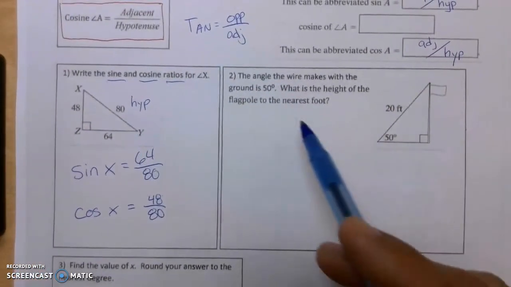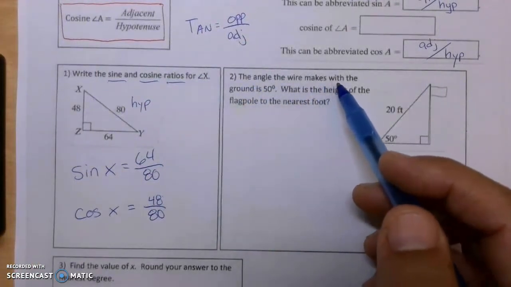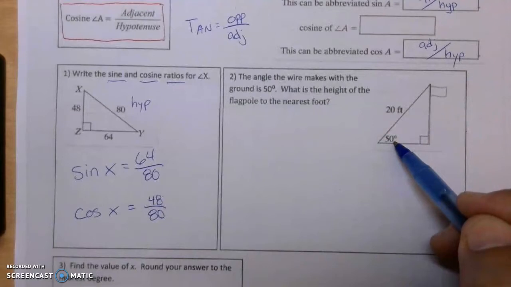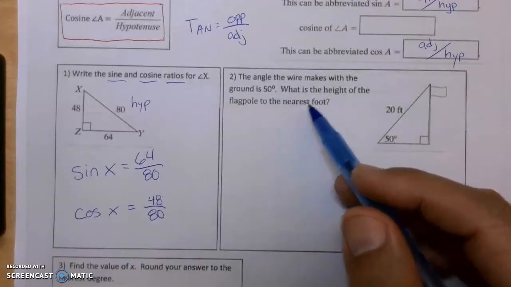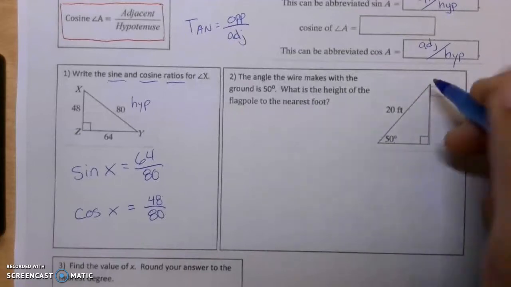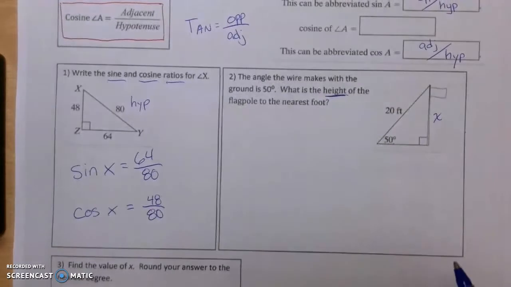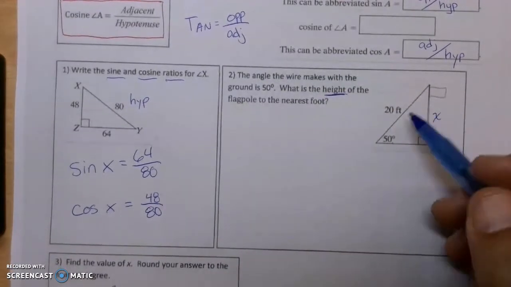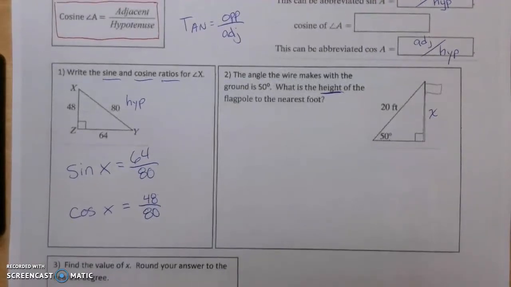All right, here we go with number 2. The angle the wire makes with the ground is 50 degrees. So this is a wire here. What is the height of the flagpole to the nearest foot? So there's a flagpole here. This will be x, because that's what we're trying to figure out. What is the height? Anything you don't know, you let it be x. This is the wire. It's 20 feet long. We're going to figure out what x is.